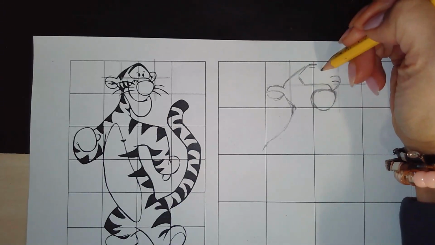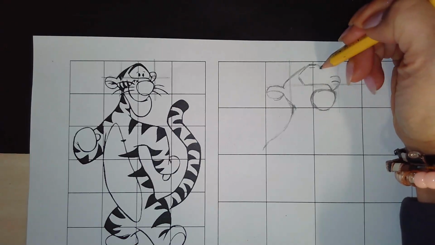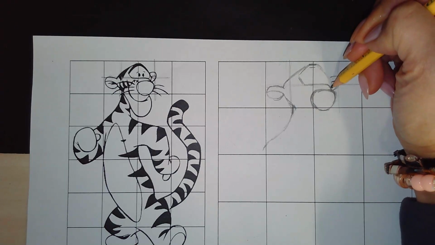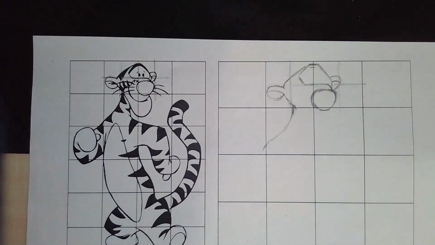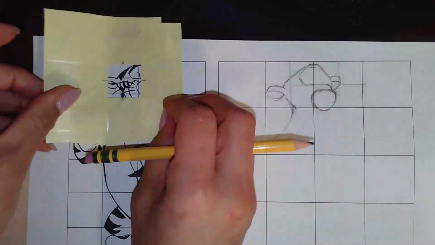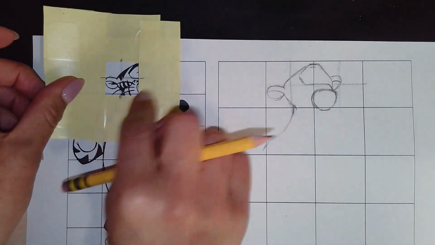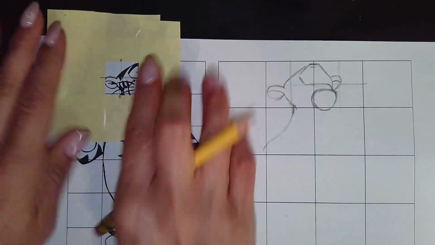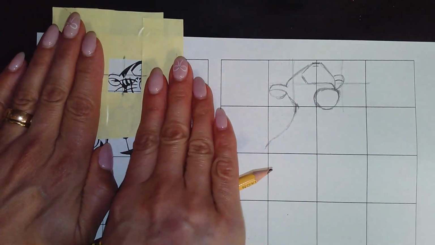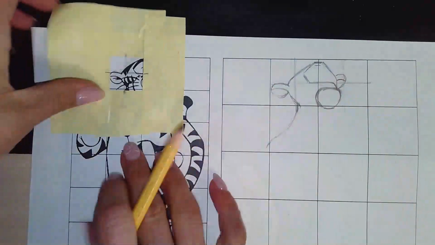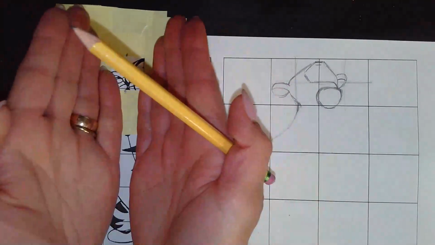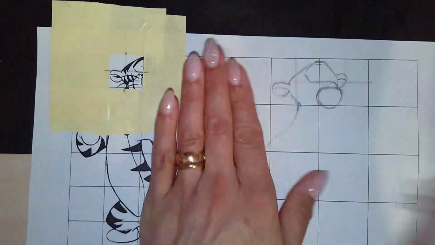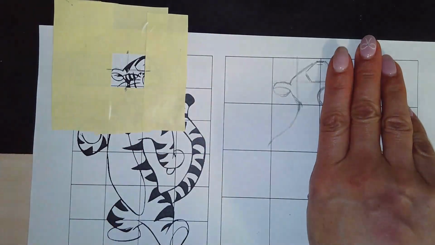As you're doing this, if it's really tough, it can be helpful to use a viewfinder. The viewfinder is just simply some post-it notes that you put around the square you're working on, and now it isolates this square, and that way it can be used to help your brain forget about everything else and just focus on that one square.